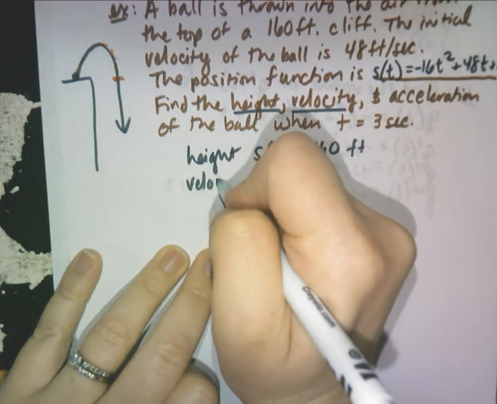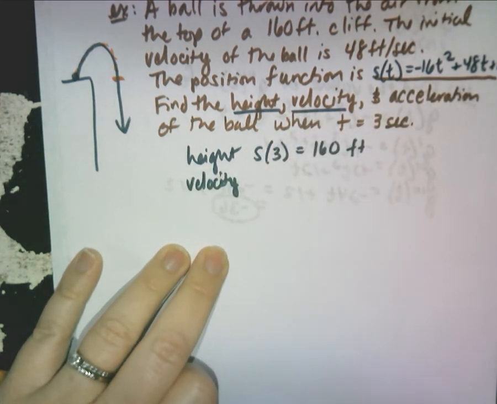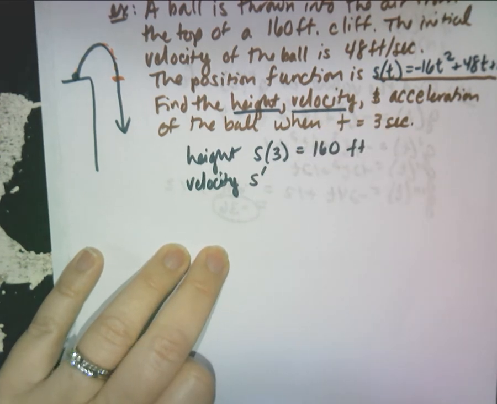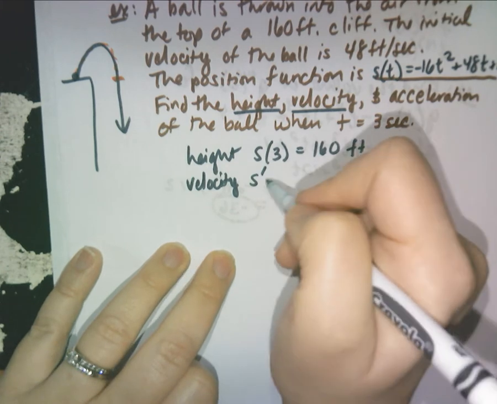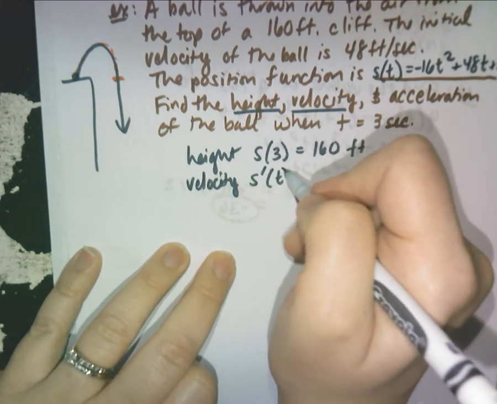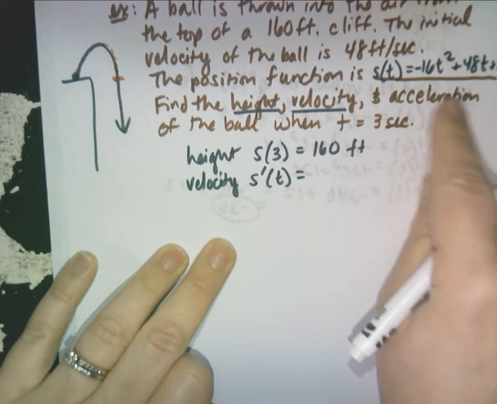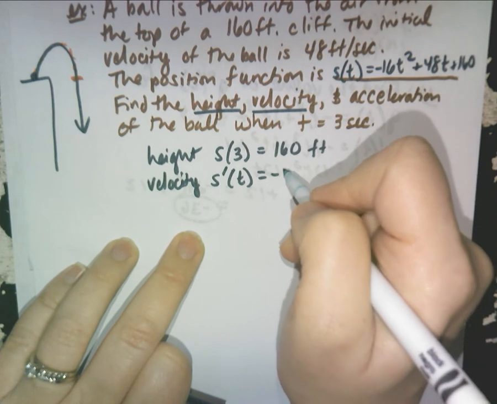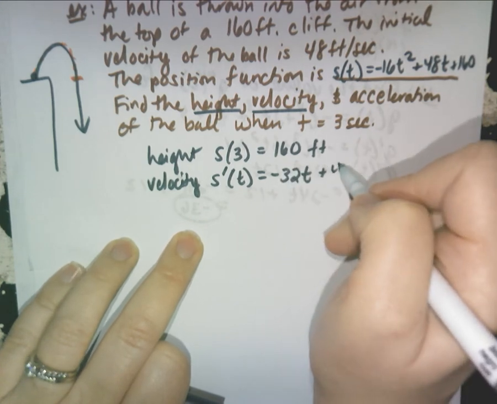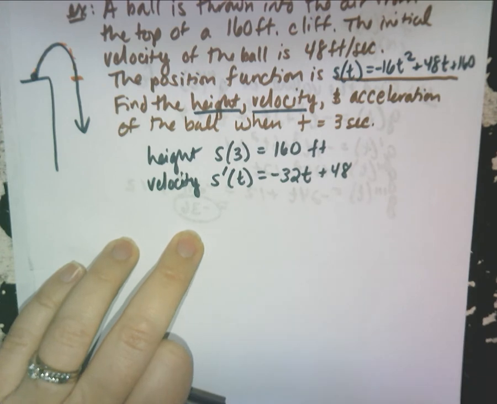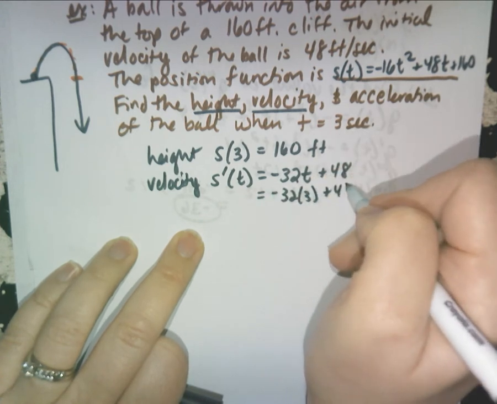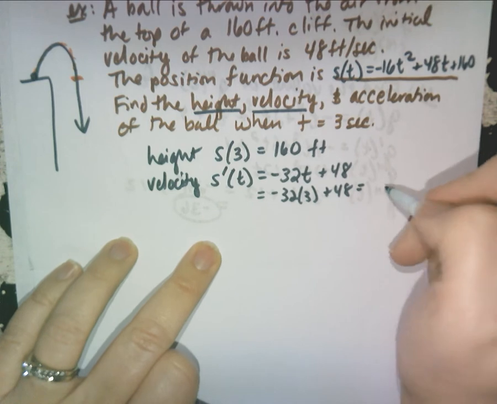Velocity, which is the speed at which the object is traveling. Are you ready for what it is in calculus? It's the derivative, the first derivative. So what's the first derivative of this position function right here? What would it be? Negative 32t plus 48. If I want to know what the velocity was after 3 seconds, plug in the 3. It was asked for velocity.